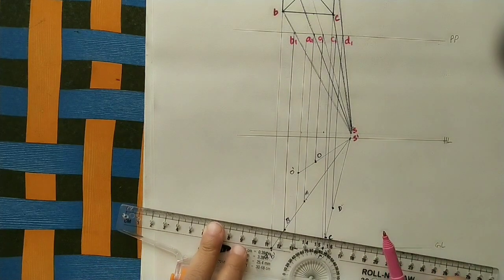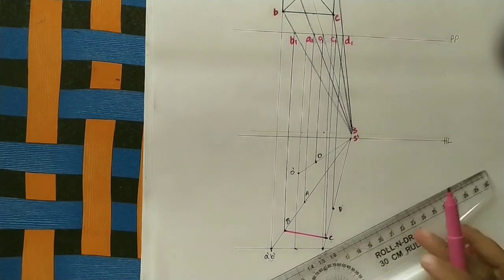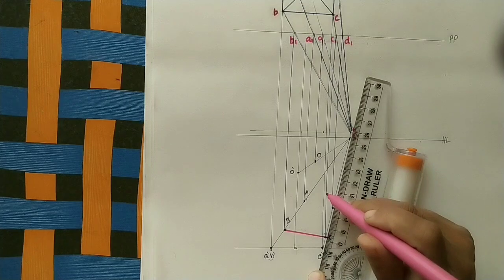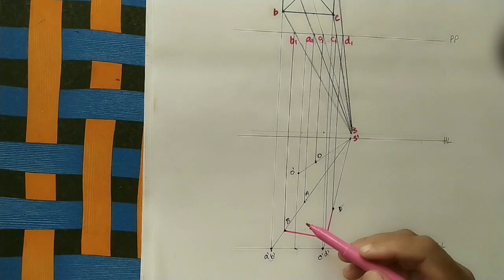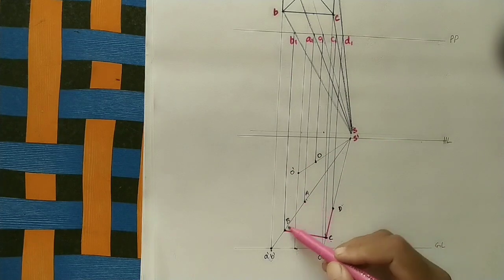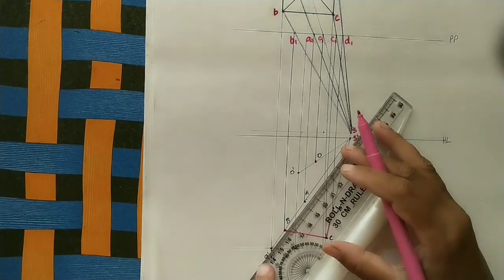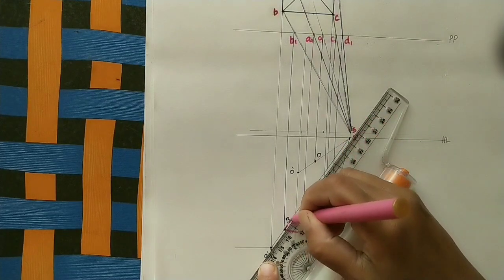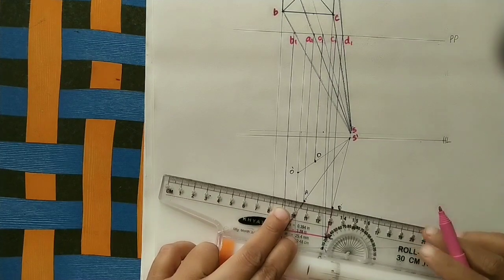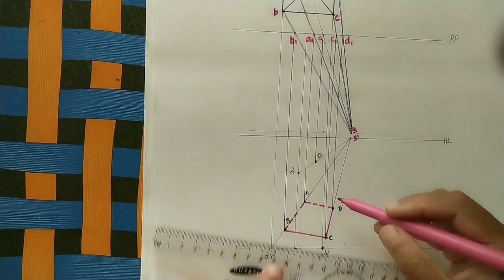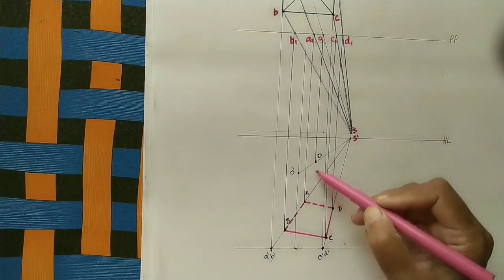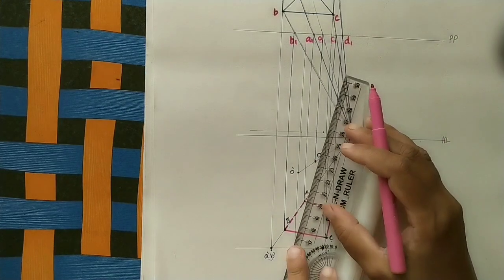So join initially B to C, next C to D, next here, if you are seeing this pyramid, this is the invisible point. Whatever invisible edges there will be, those should be dotted. Do with dotted line. So here also it is dotted. Always remember, in a 3D diagram, from each point three lines are passing, this line and the apex line. It should also be dotted.